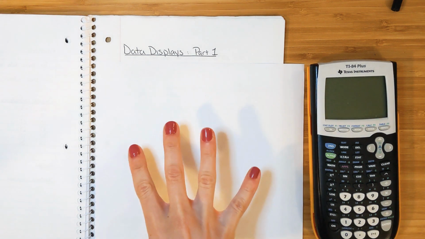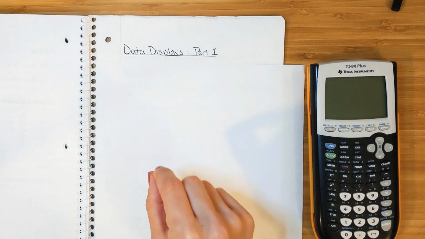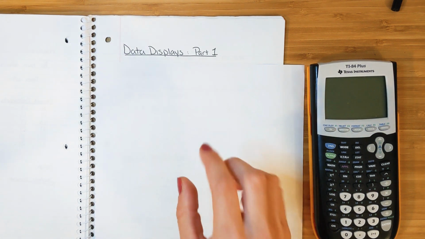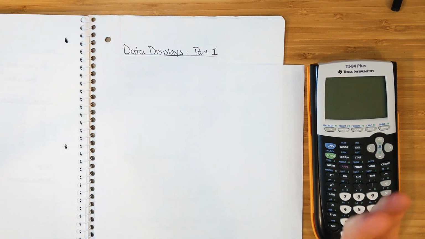Now today I'm going to be working with quantitative univariate data, and we went over these in our last lesson. Quantitative means that it is measuring numerical values, and univariate means that I'm only measuring one variable at a time. So these are data displays that only work for quantitative univariate data, and if you don't have those, then you're going to have to seek other options.